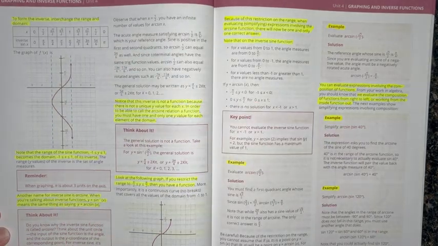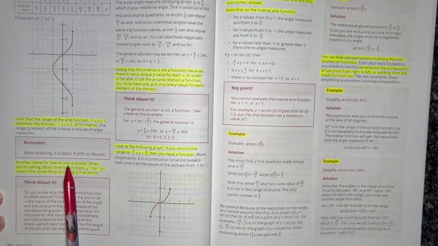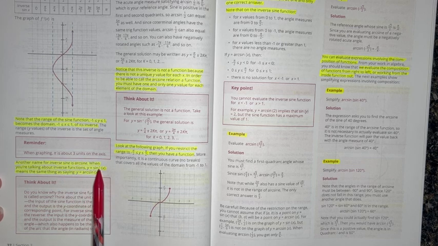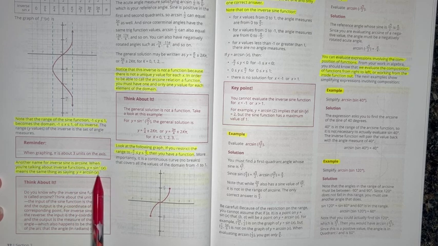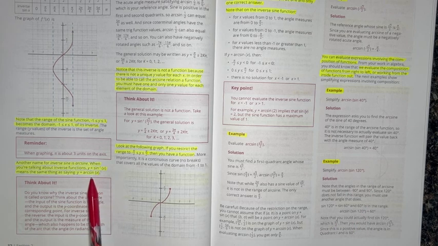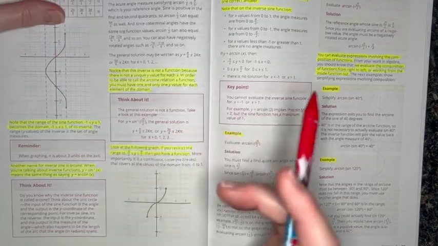Another name for the inverse sine is arcsine. When you're talking about inverse functions, y equals the sine negative 1 of x means the same thing as saying y equals the arcsine of x. So we'll go forward saying arcsine, okay, because it gets a little confusing otherwise.